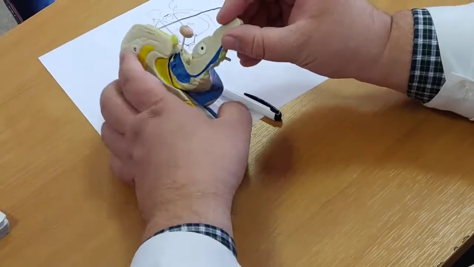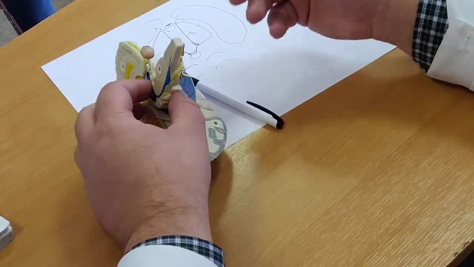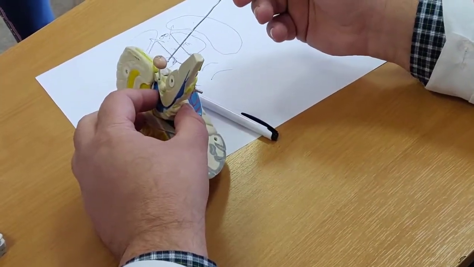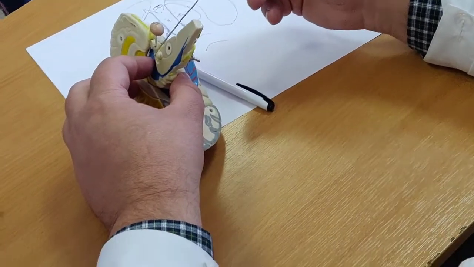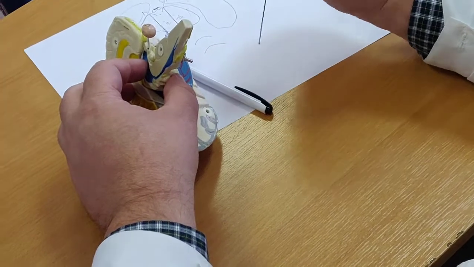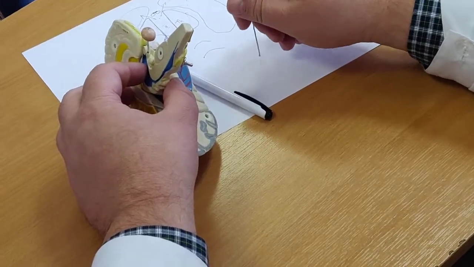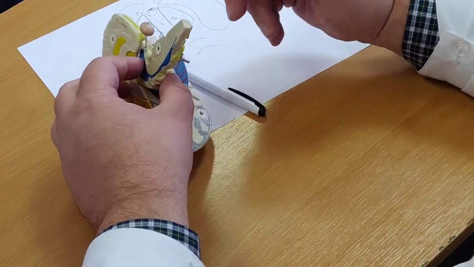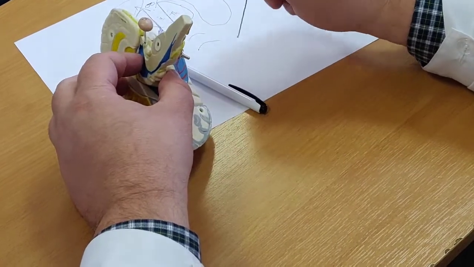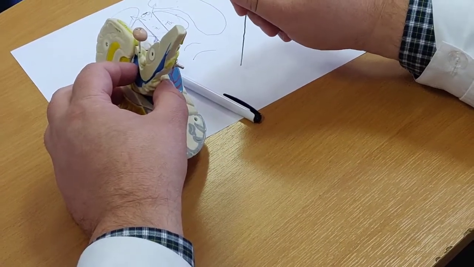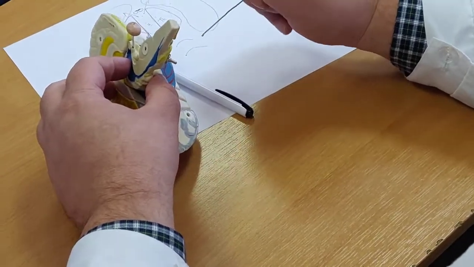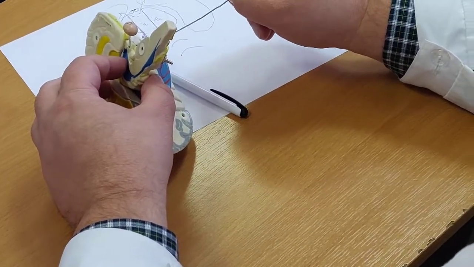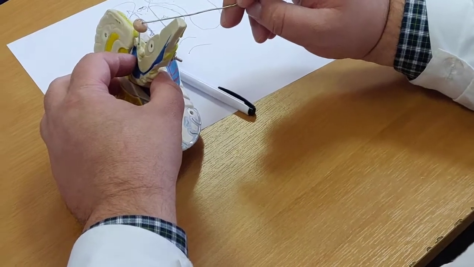Some words about hypothalamo-hypophyseal system. You know that hypophysis is joined with hypothalamus with the help of what? Posterior lobe of hypophysis. What is the name of the posterior lobe of pituitary gland? That is neurohypophysis. It is joined with hypothalamus with the help of axons of nerve cells, and it does not produce hormones.